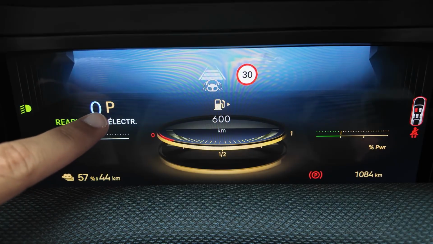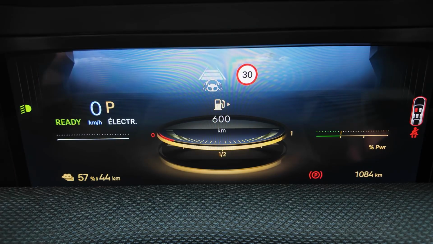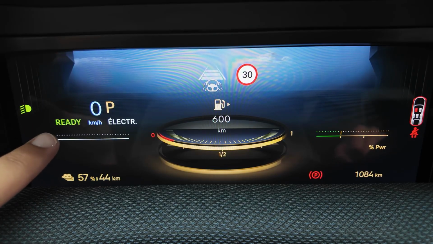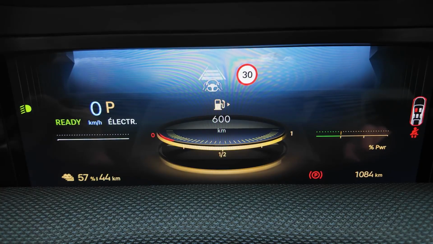If I switch to drive, I select D. For reverse, it's R, and for parking, it's P. When it's ready, it means it's ready to drive. It means we can shift gears.